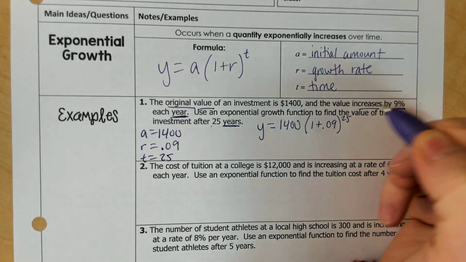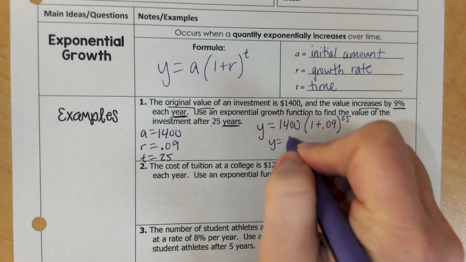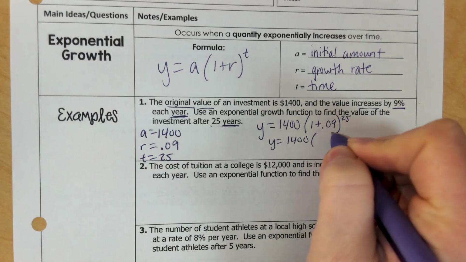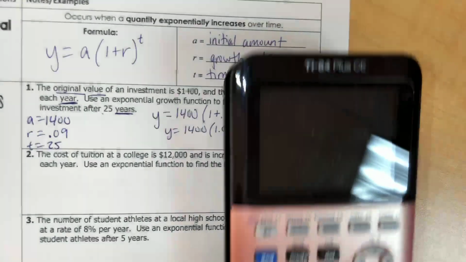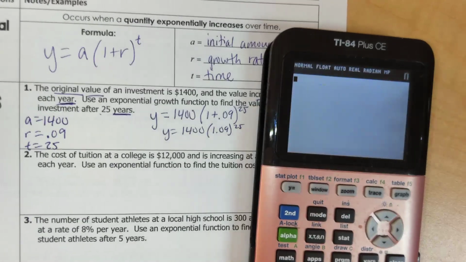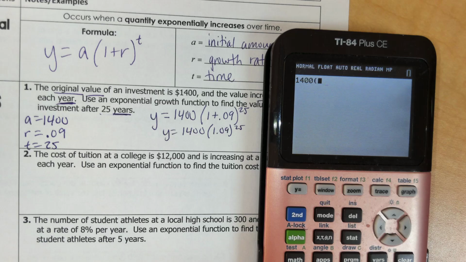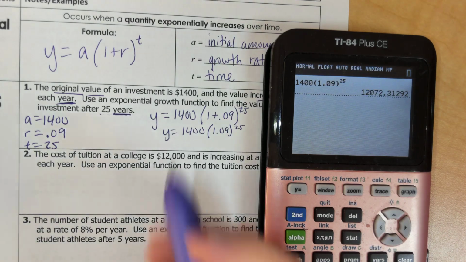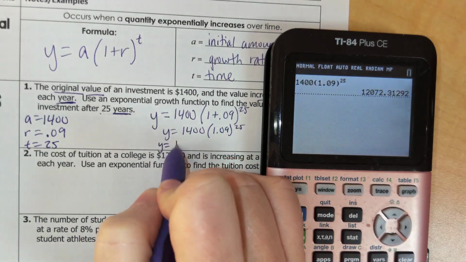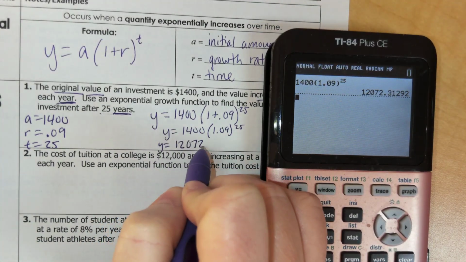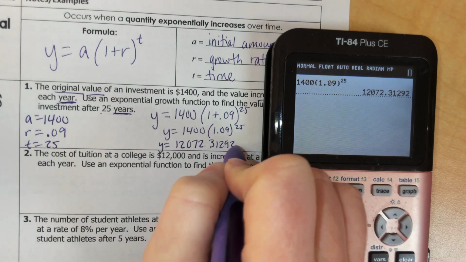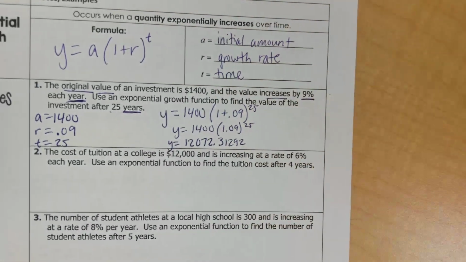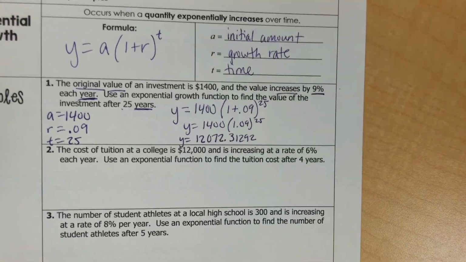And so we're just going to plug this into our calculator. I'm going to do 1,400. I am going to go ahead and add my 1 and 0.09 together and then raise that to the power of 25. And so in my calculator, I'm going to plug this straight in. So 1,400 multiplied by 1.09 raised to the power of 25. And I'm going to press enter. And I find 12,072.31292.